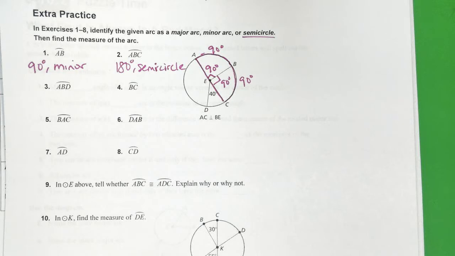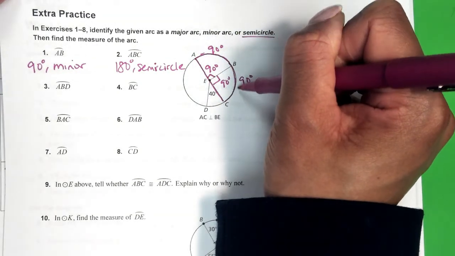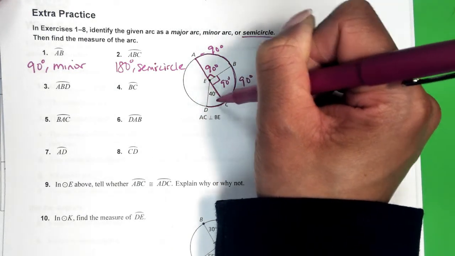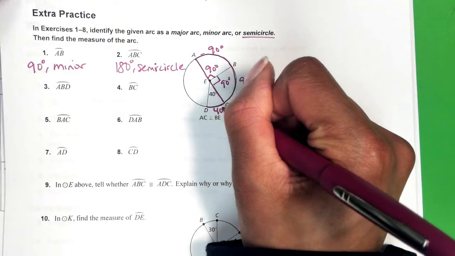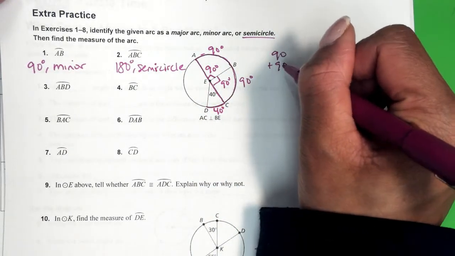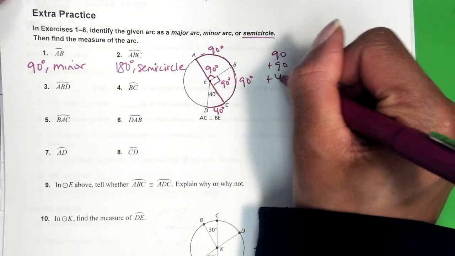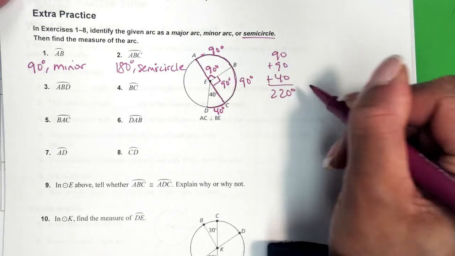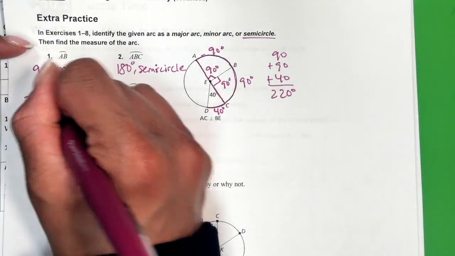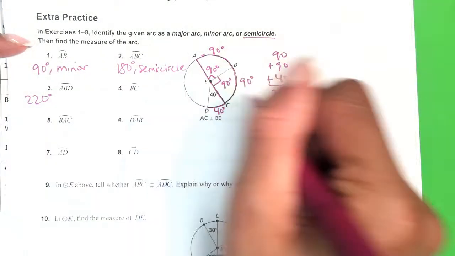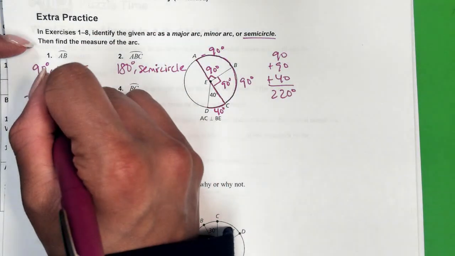Number three, I'm looking for ABD. So I'm going from A to B all the way around to D. So now I'm adding in this 40 degrees on it. So I have 90 plus 90, which we already said was 180, plus another 40, and I get 220 degrees. Now, is it a major arc, minor arc, or a semicircle? In this case, it is a major arc because it's over 180 degrees.